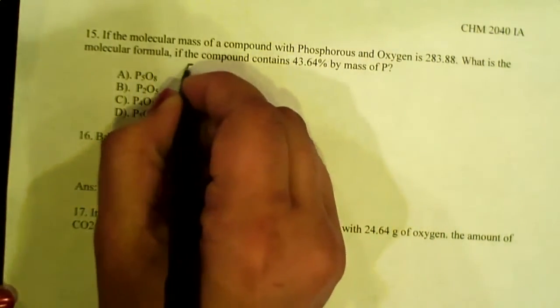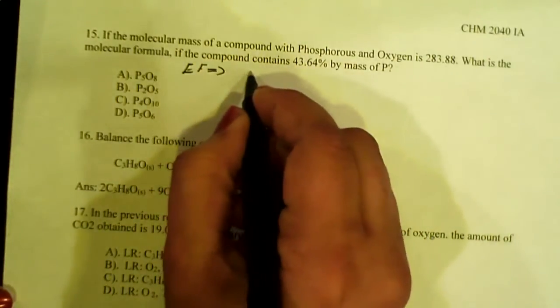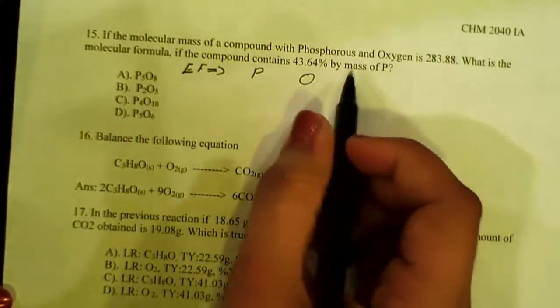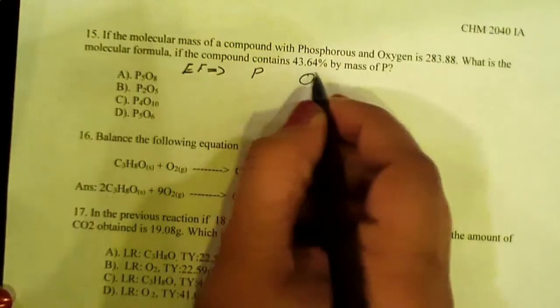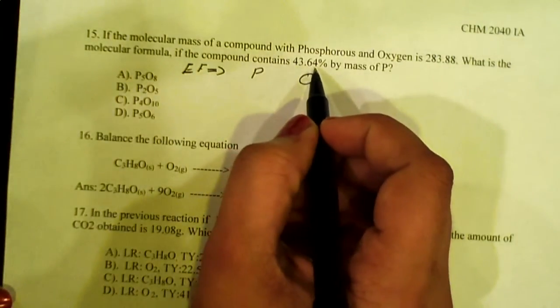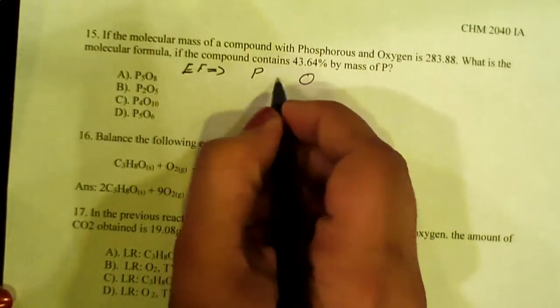If the molecular mass of a compound with phosphorus and oxygen is 283.88, what is the molecular formula if the compound contains 43.64% by mass of phosphorus? So you have to figure out the empirical formula first, and then figure out the empirical formula mass, and then from that you can figure out the molecular mass of that compound.